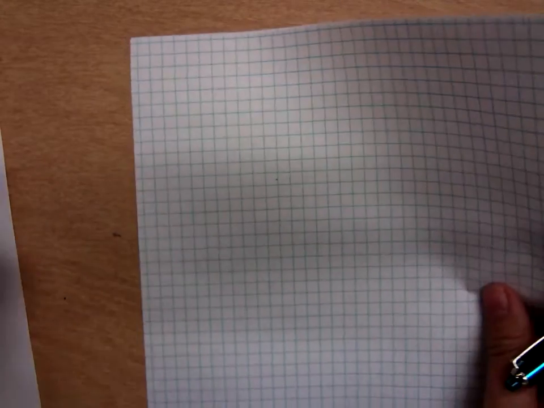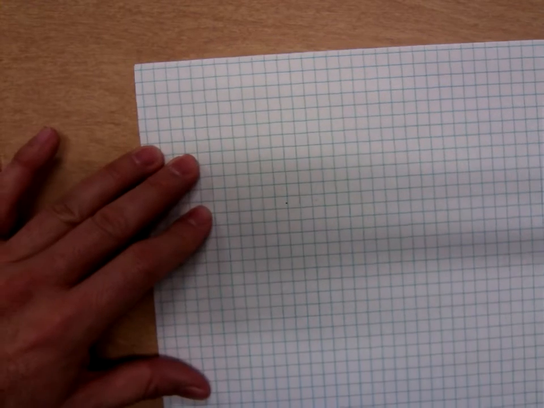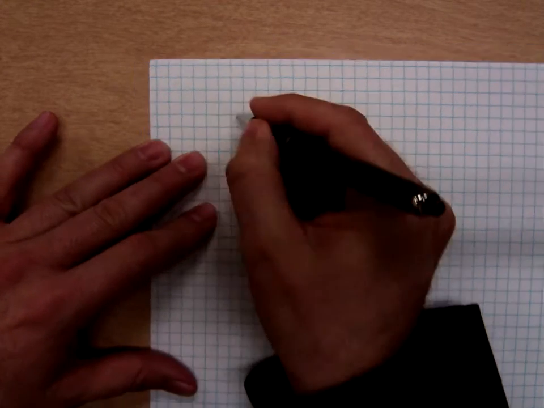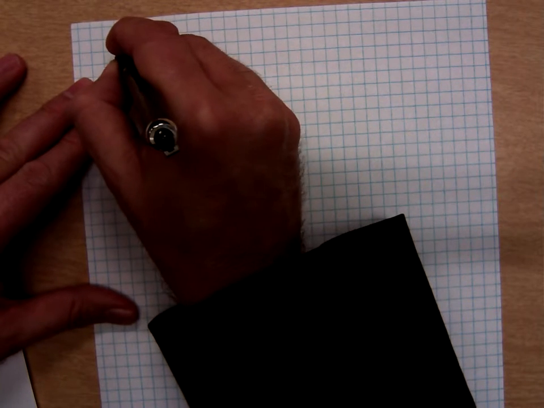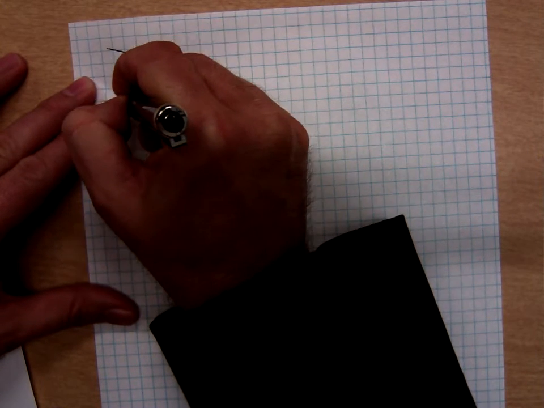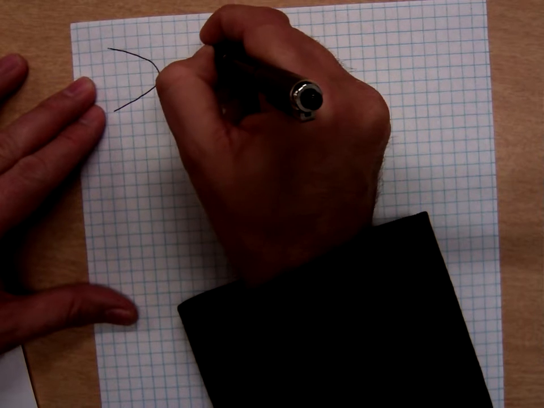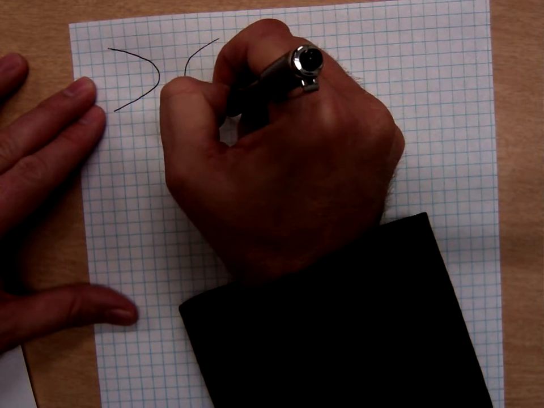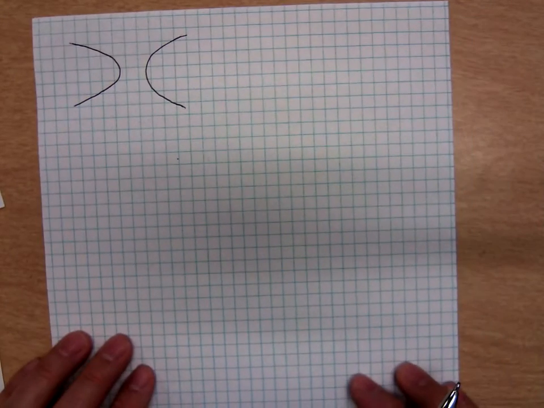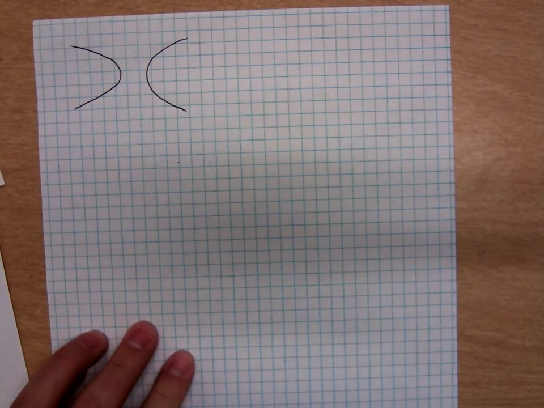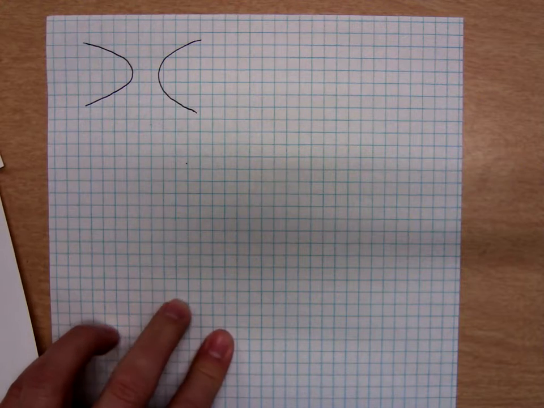Hyperbolas look like U-shaped figures facing away from each other. So it's two pieces. It might look like this. It might be opening left and right. Again, it's two pieces, not just one piece. Or it might be opening up and down.